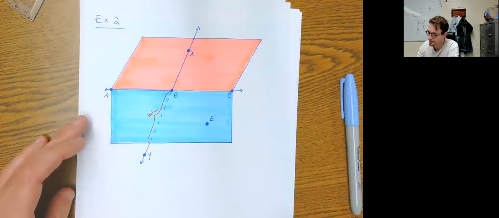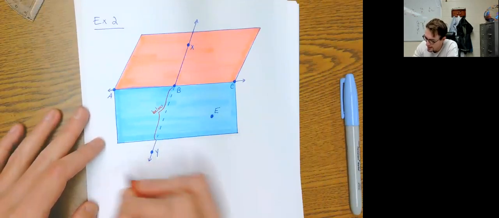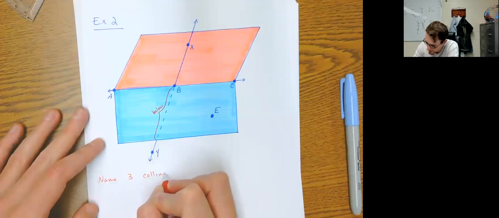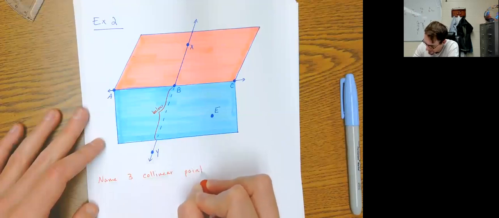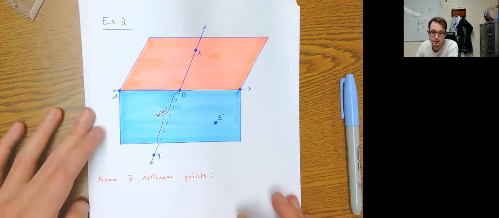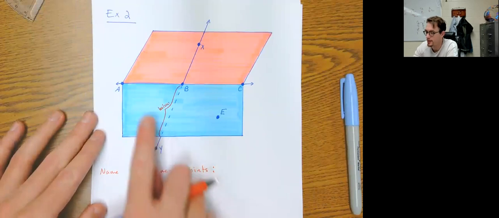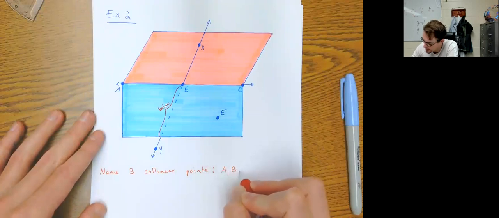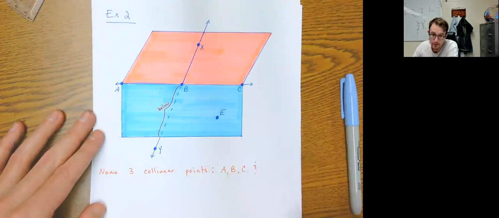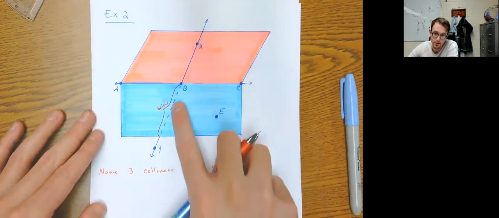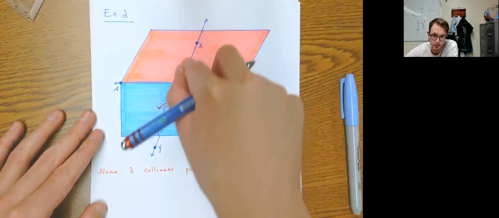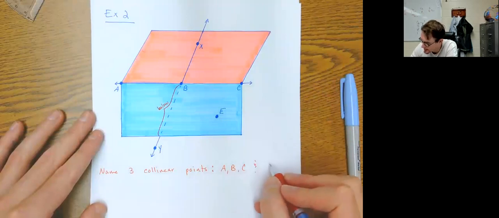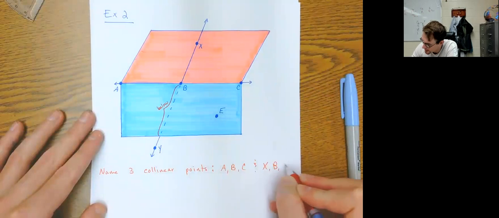All right, so collinear. Name three collinear points. And you would have two sets, right? We would have A, B, C, because they're all on this line. And on this line that goes through, it's on the pink plane, and it goes through this other one, we get X, B, Y.